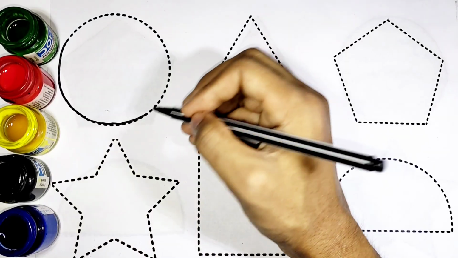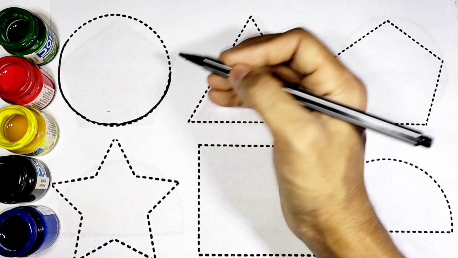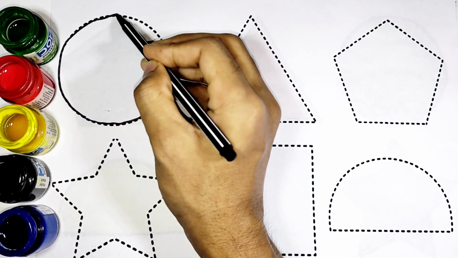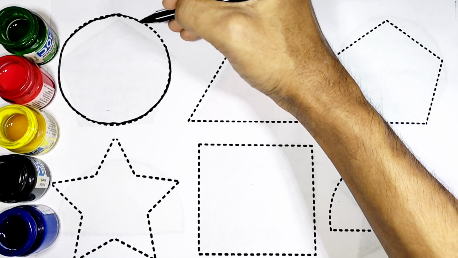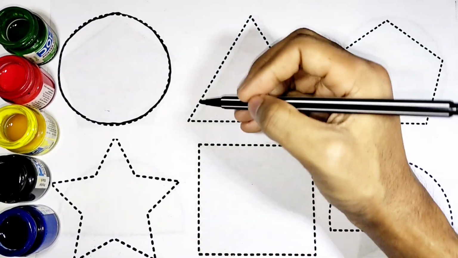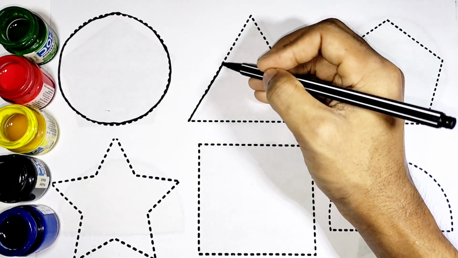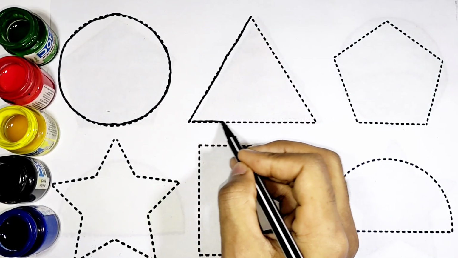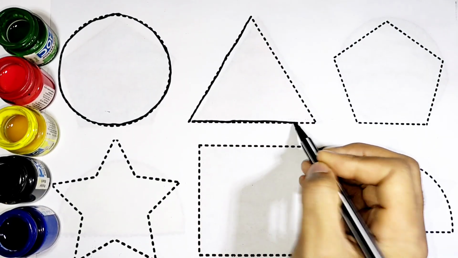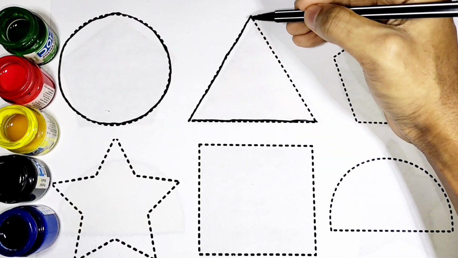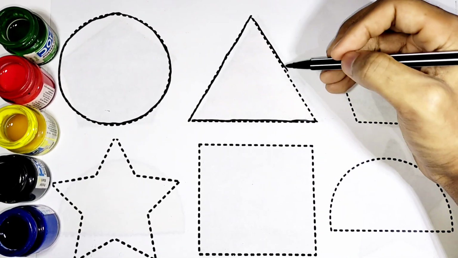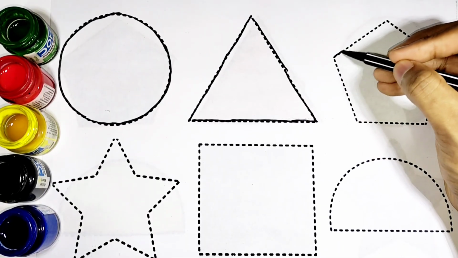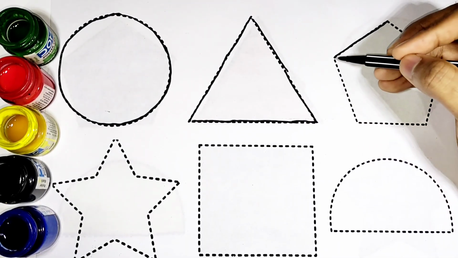Now we draw and coloring 2D shapes. The shape of circle. The next one is triangle. The shape of triangle. The next one is pentagon. Now we draw the shape of pentagon.